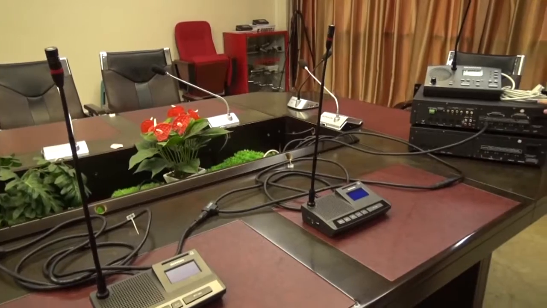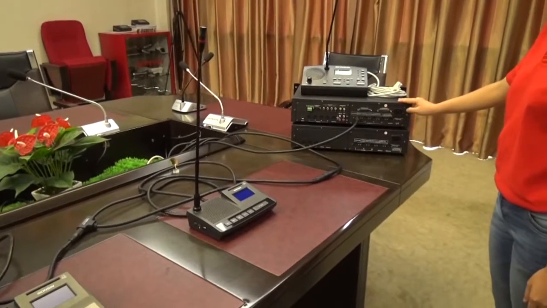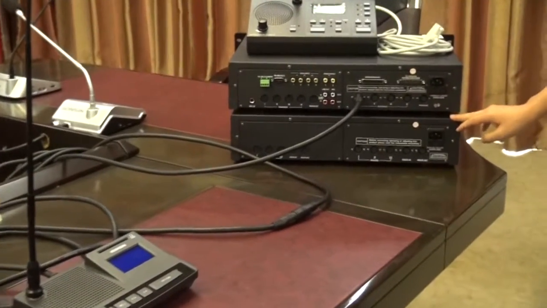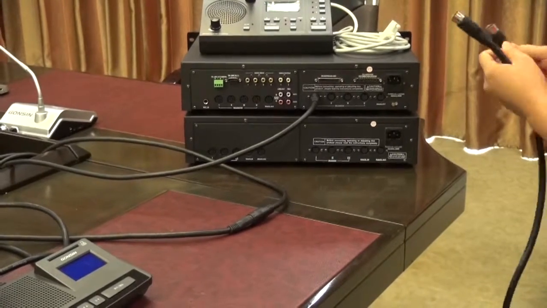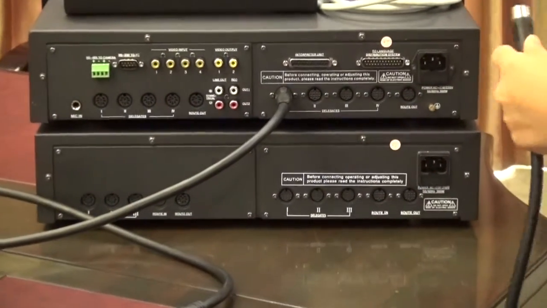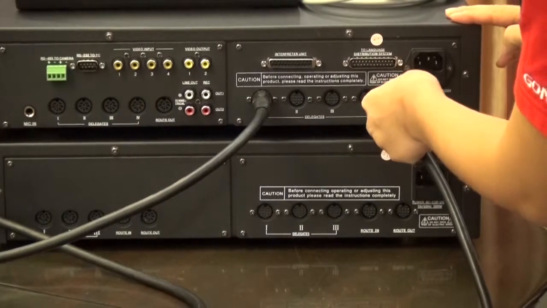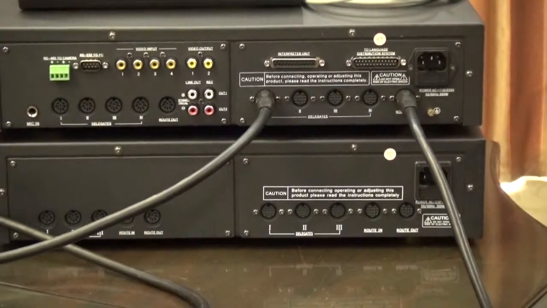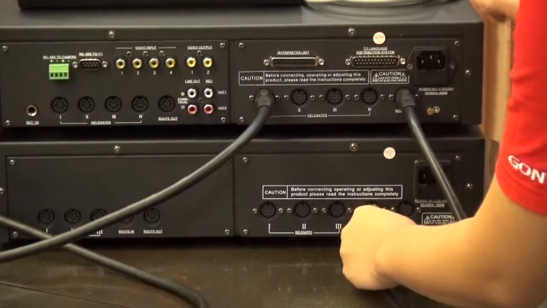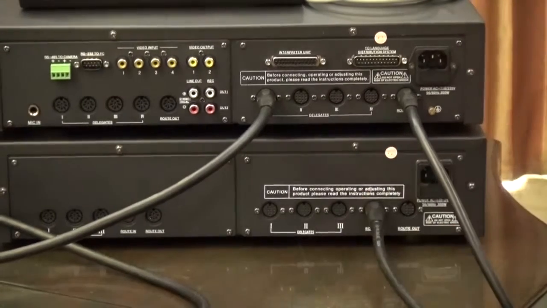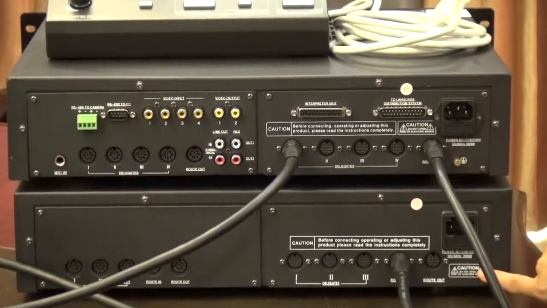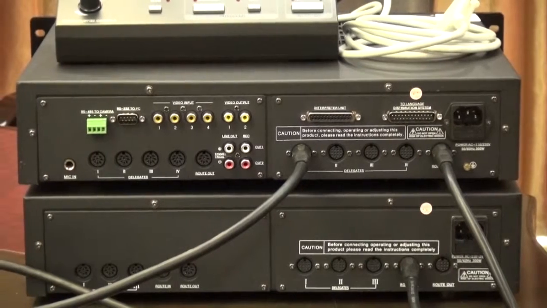Then, if the system has more than 60 microphone units, we need the extension CCU for the expansion. So we use the extension cable. See this rule-out port from the CCU. One end of the cable goes here, and then the other end of the cable goes into this rule-in interface. For more expansion, this rule-out port is for the connection to the next extension CCU.